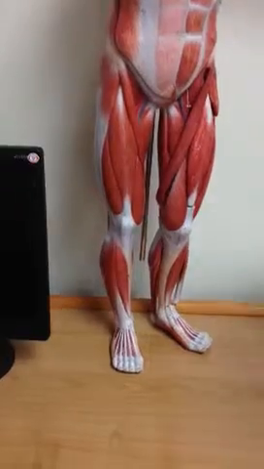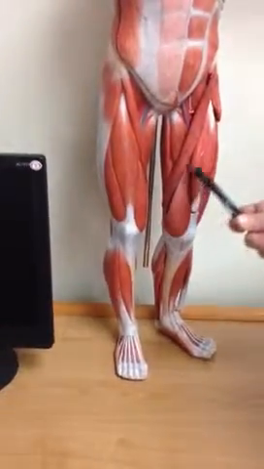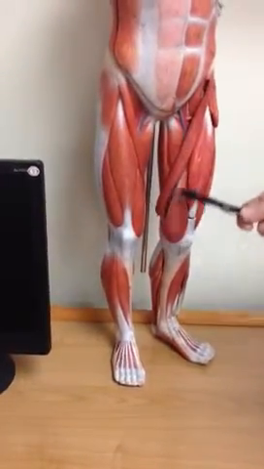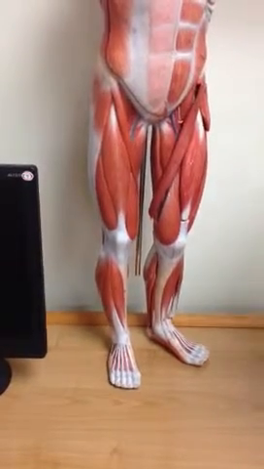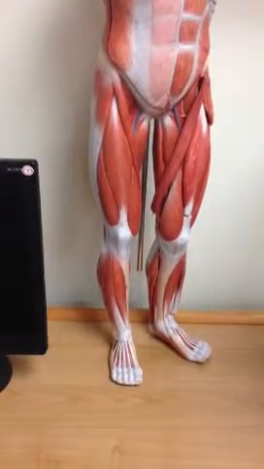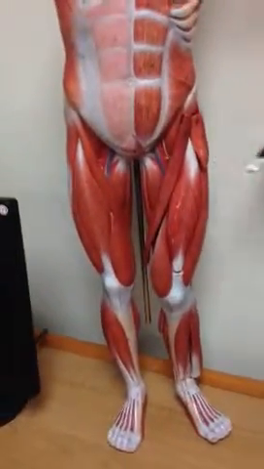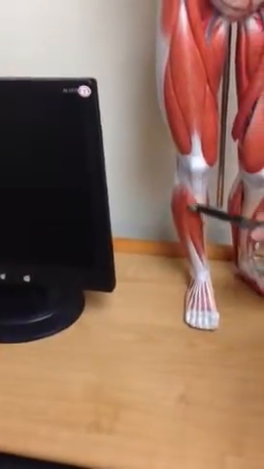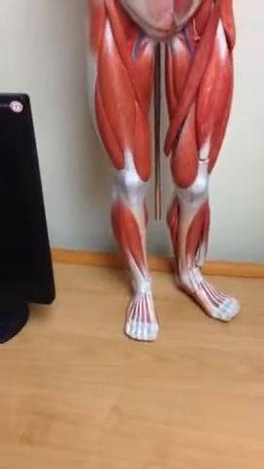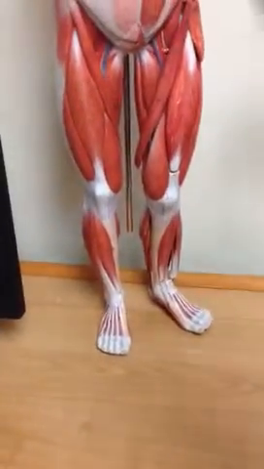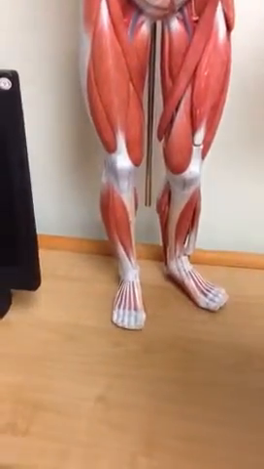The sartorius is going to be, this is the biggest muscle in the body. It crosses the leg, tailor or Indian style. The tensor fasciae latae is going to be this little bitty muscle over here. It abducts the thigh. Tibialis anterior is going to be right here. Dorsiflexion of the foot.